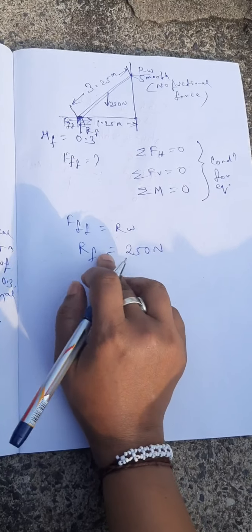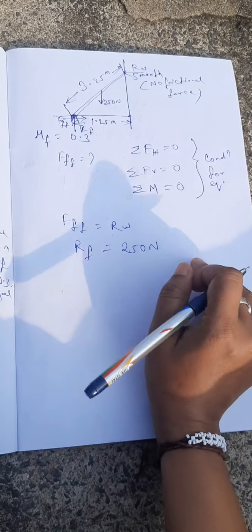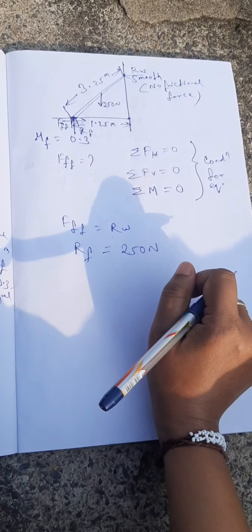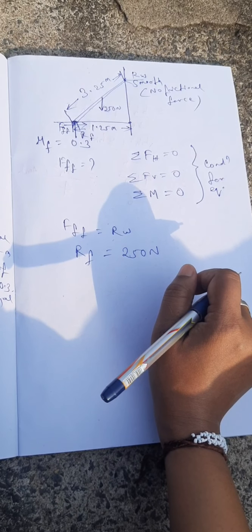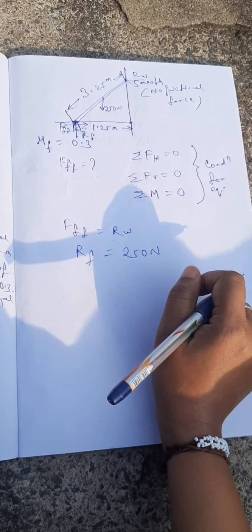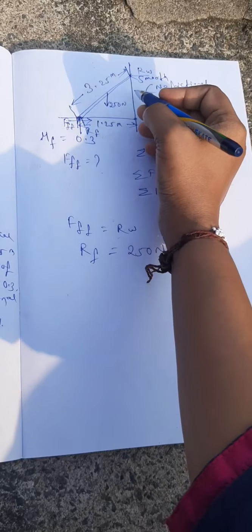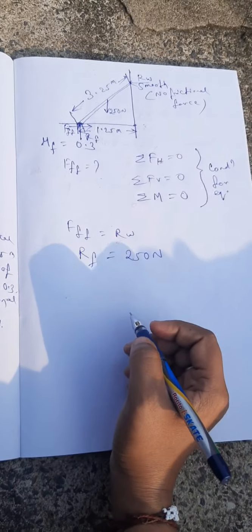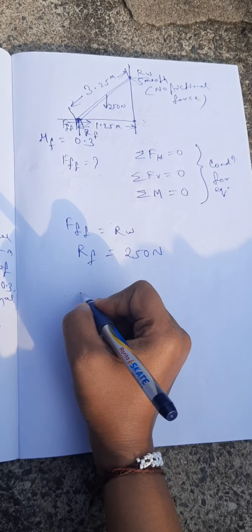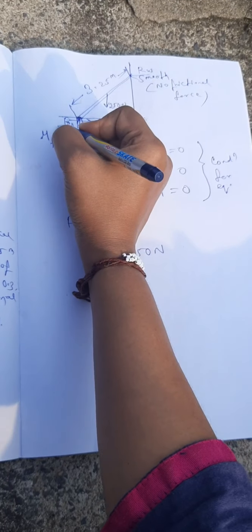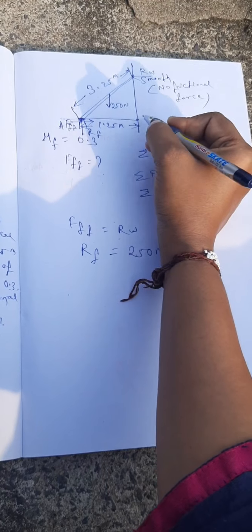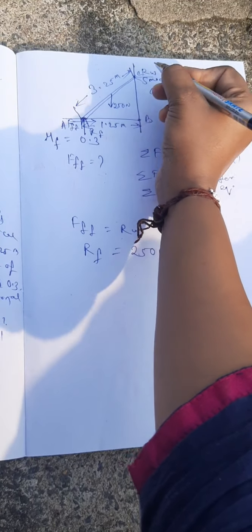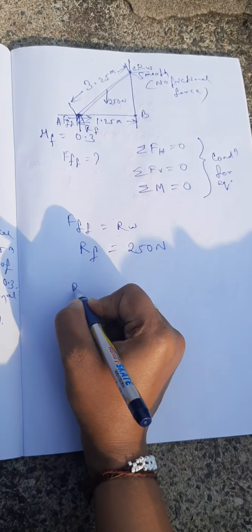Now we have to apply the balance of net moment. To balance the net moment, we have to find this length. Suppose this is a triangle ABC. What is BC?